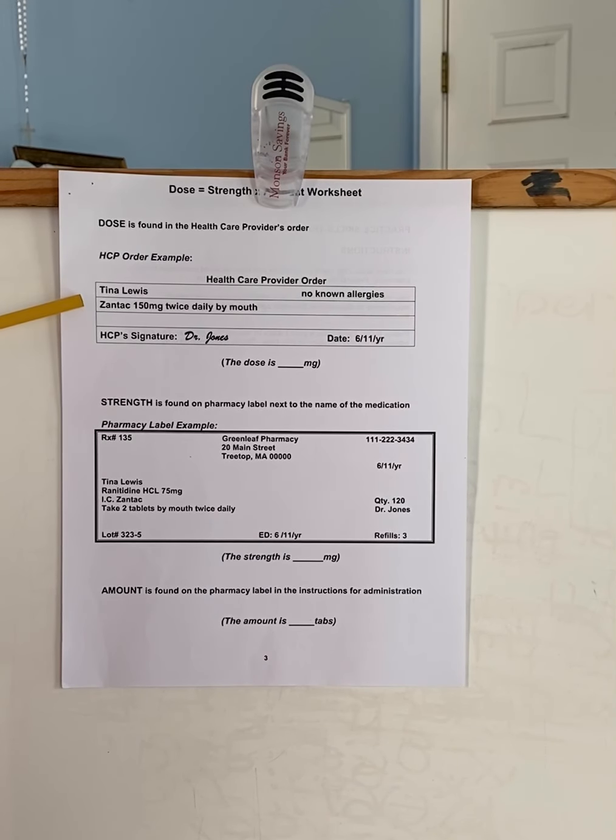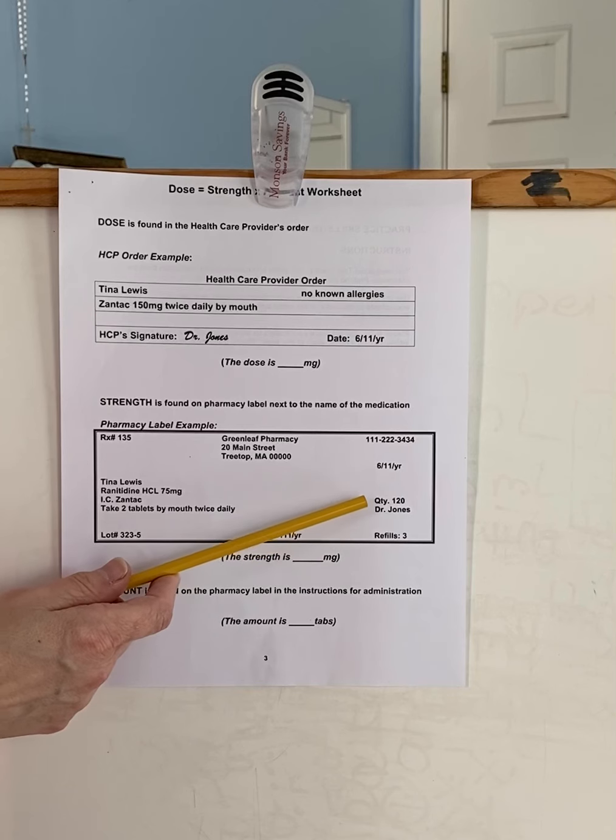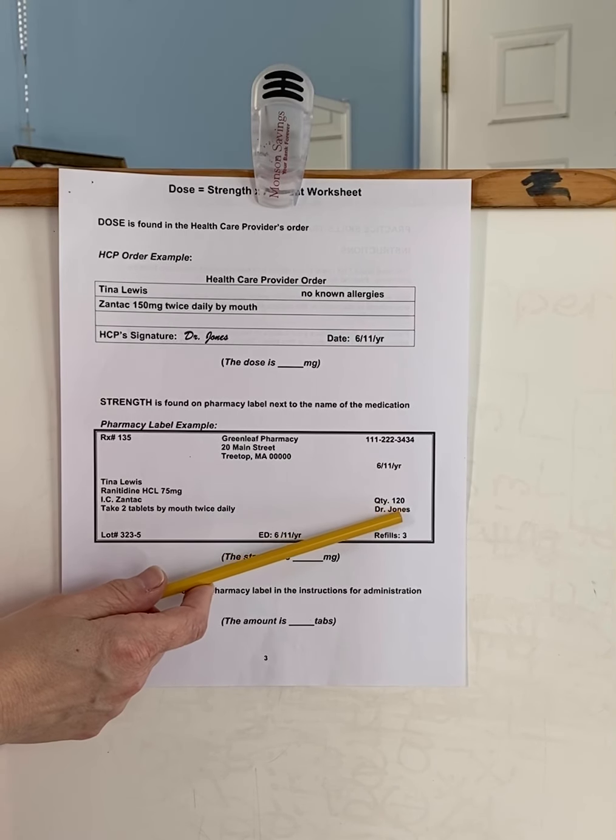Now the doctor called it the brand name. The pharmacist is calling it generic as well as brand. And this line here gives the instructions. Take 2 tablets by mouth twice a day. The total quantity in the bottle is 120.